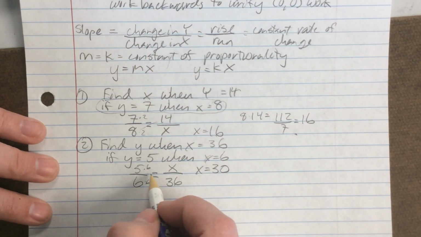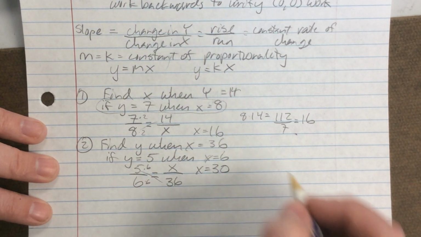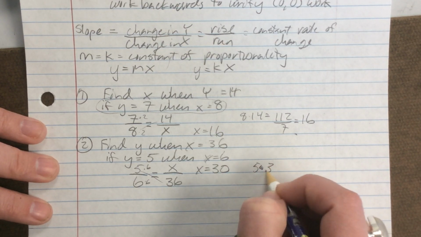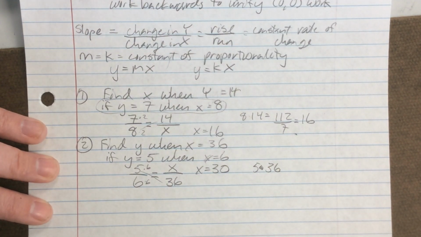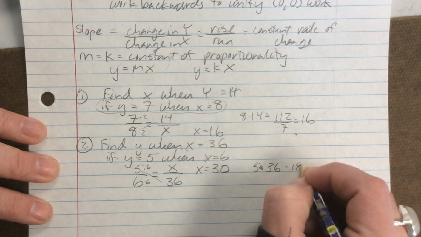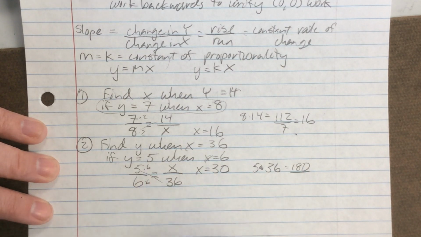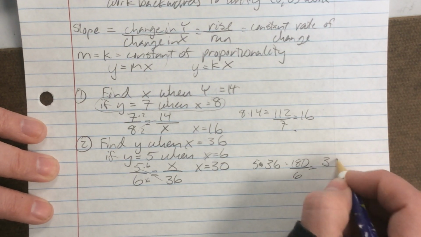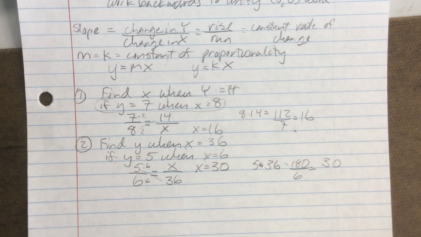But while we're here, let's practice our cross multiplying. So 5 times 36 is 180, divided by 6 does indeed come out to be 30. So it works both ways, okay?